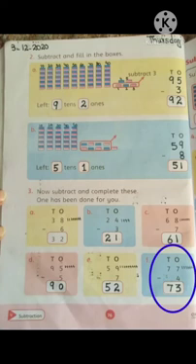Part F, we have the question 77 minus 4. So we solve the side of ones first. Draw 7 lines and cut 4 lines out of it. We get the answer 3. And we write 7 on the side of tens same as it is because we don't have any number below the 7. So we get the answer 73.